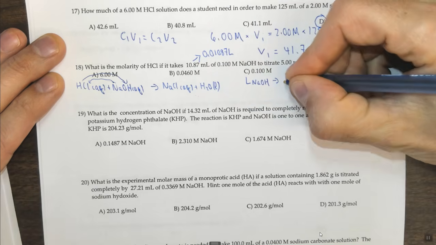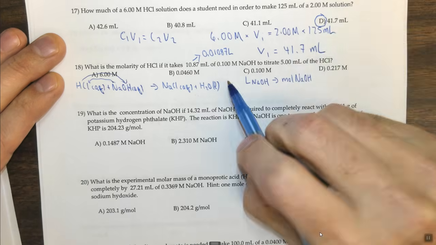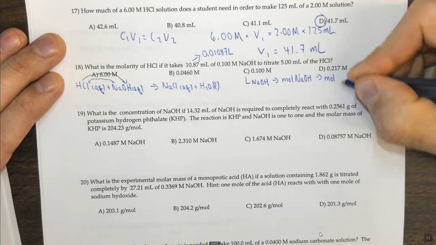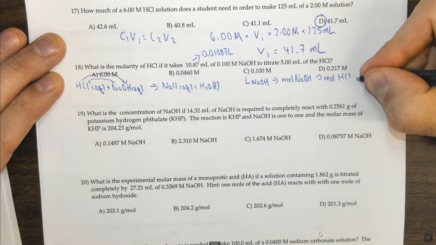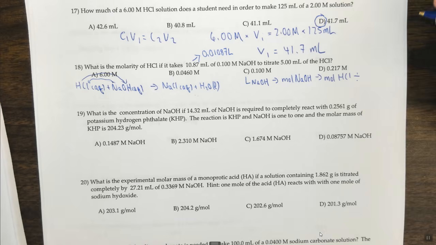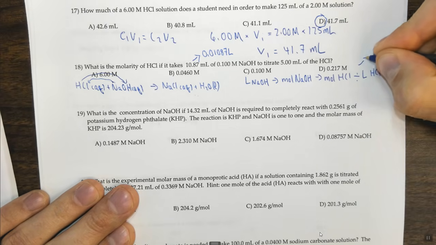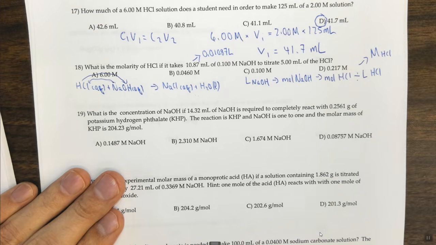Once we have liters of NaOH, we can convert it to moles of NaOH because we have a molarity. We can then convert it to moles of HCl because we have a balanced chemical equation. We can then take those moles of HCl and divide by liters of HCl. And moles per liter gives us the molarity of, in this case, the HCl.